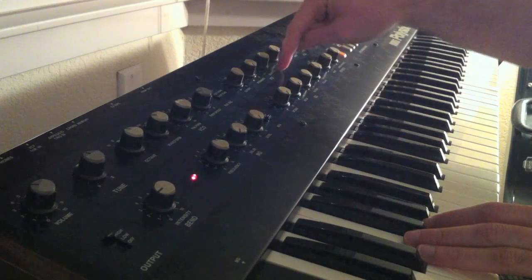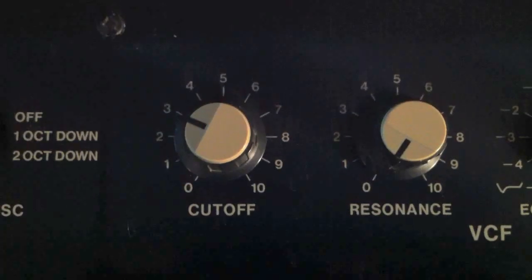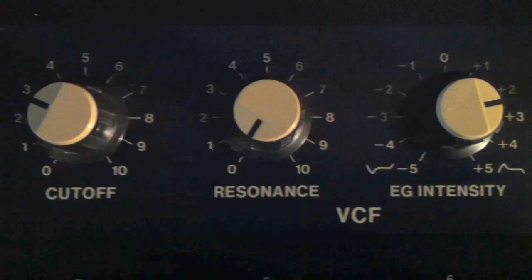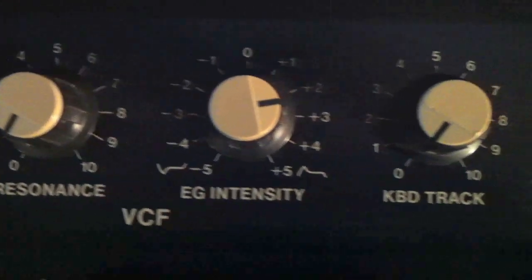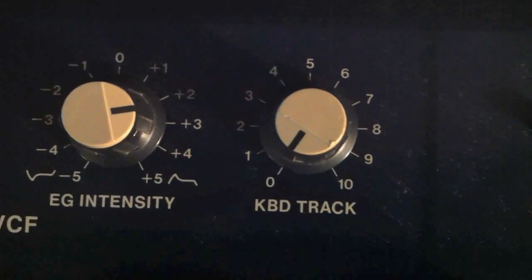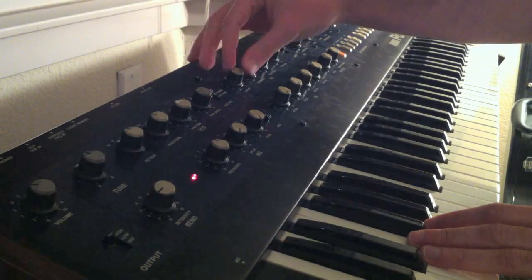Alright, moving along. VCF, which I think is an SSM 2240 or 2204. Correct me if I'm wrong. It's a 4-pole chip.